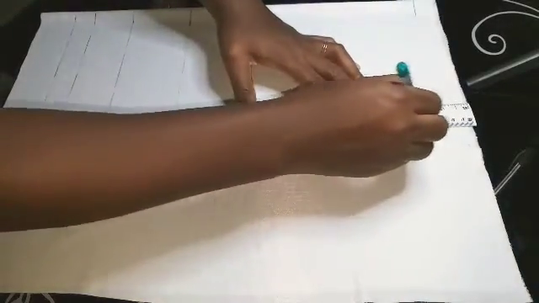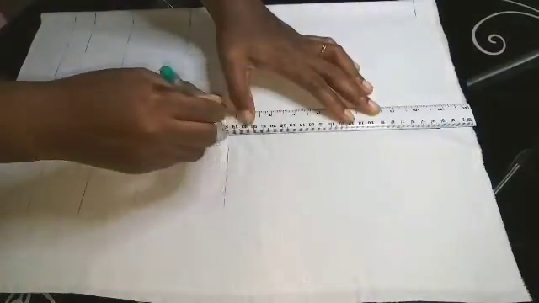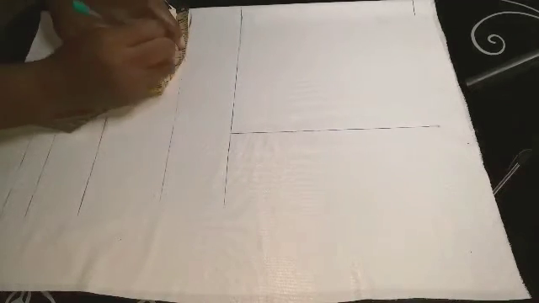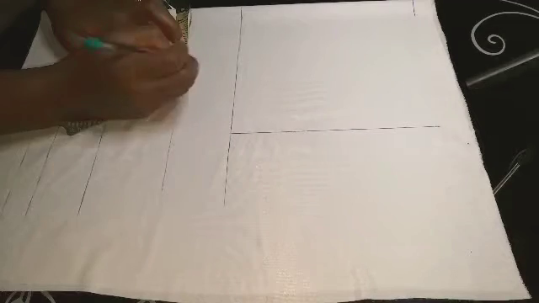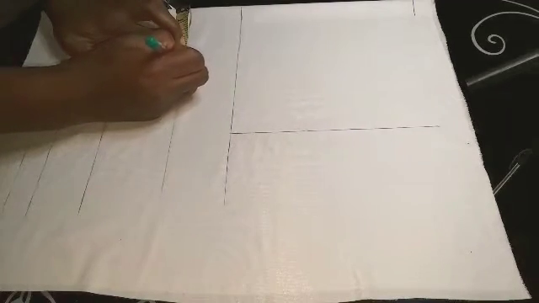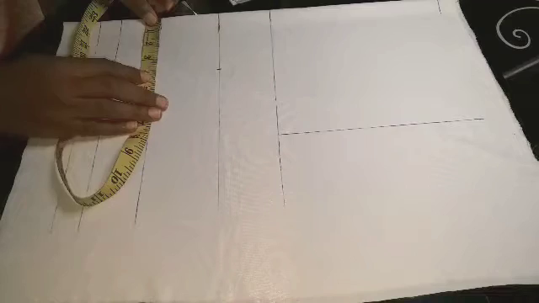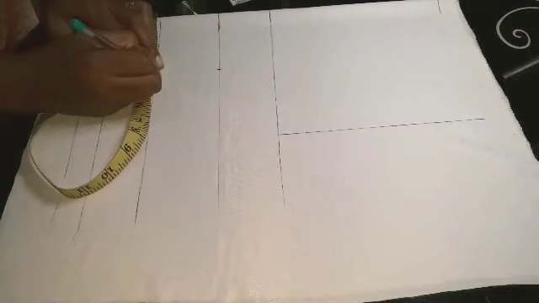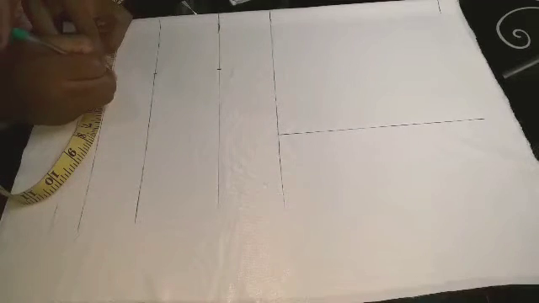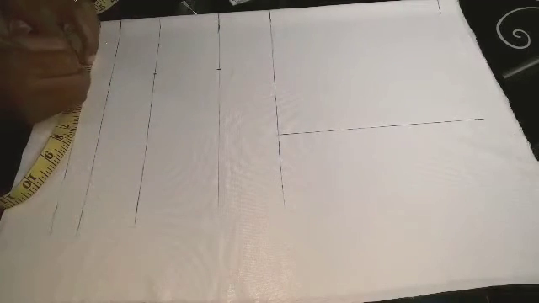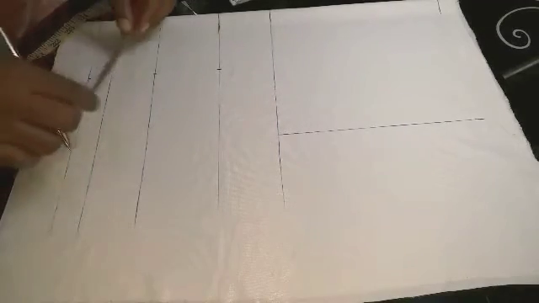Then I use my ruler to draw a straight line from the shoulder down to the bust, to the upper bust line. Then after making the shoulder measurement, the next thing is to plot your dart measurement. So for your dart, on the full bust line, you mark 4 inches, and then you do the same on the under bust, the waistline, and all the other lines. Just mark the 4 inches.